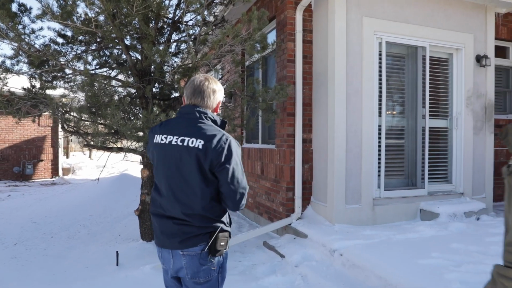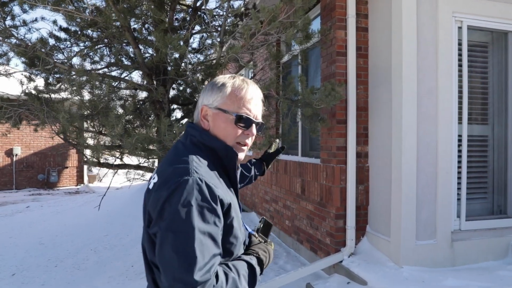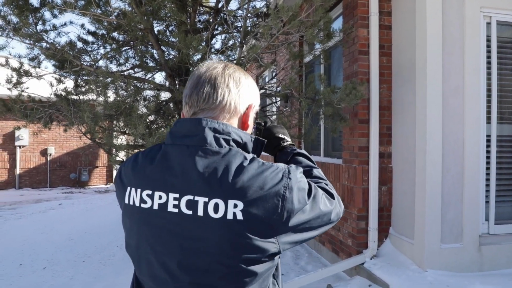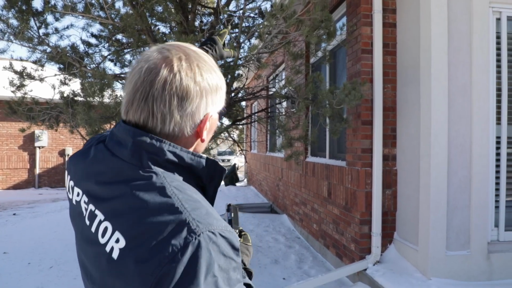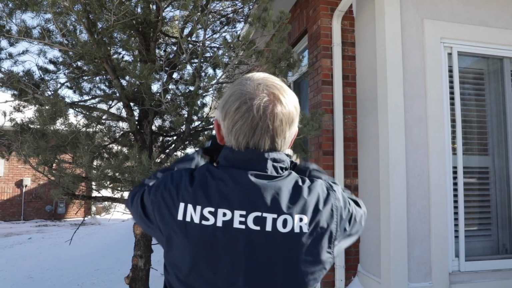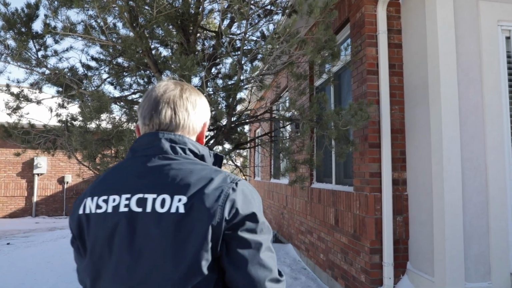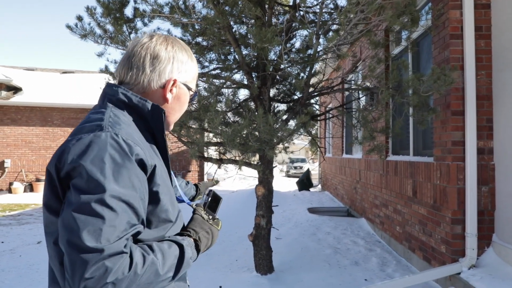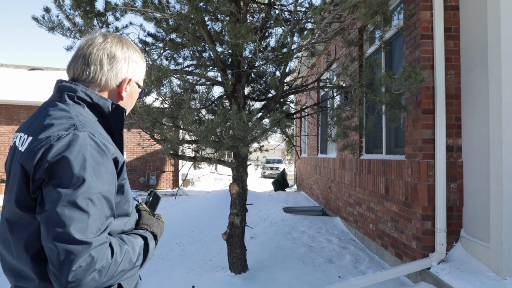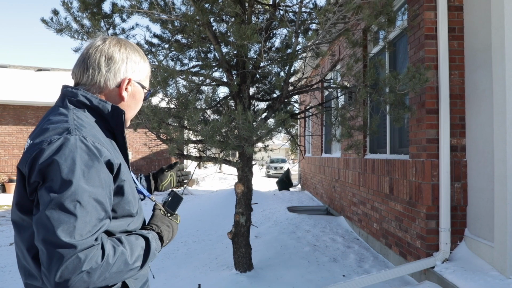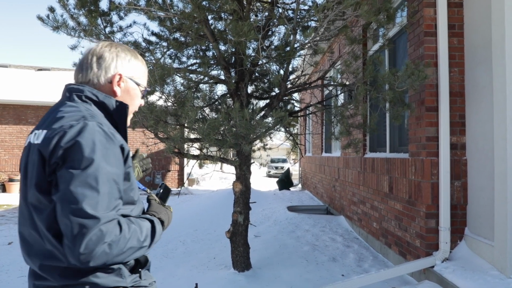Okay, now we're on the last side of the house. This is going to be the north side. I'm going to take a photo just to mark where I'm at. We're going to go ahead and note this tree overhang. I want to recommend this gets trimmed back. This tree actually is too close. 10 feet is what I like to recommend. This one's probably 5 feet away, 5.5 feet.